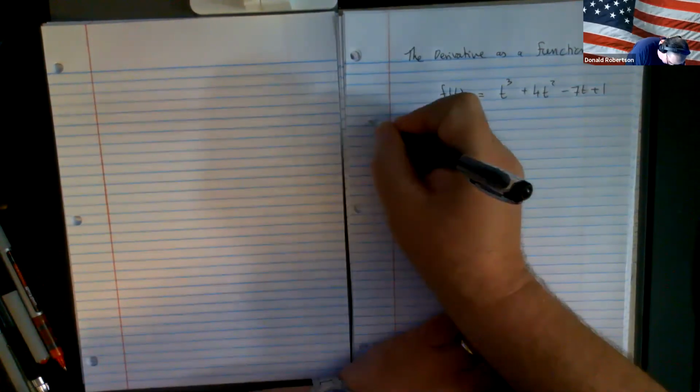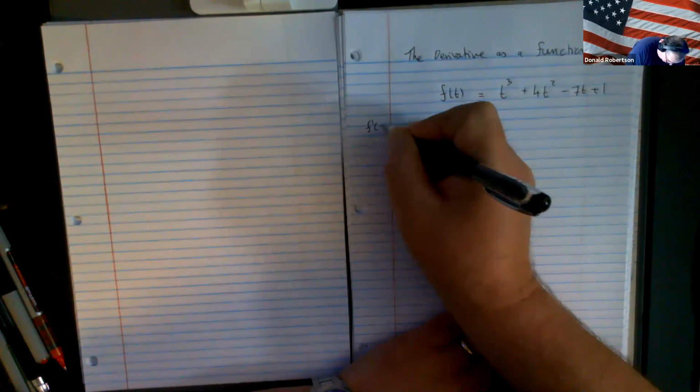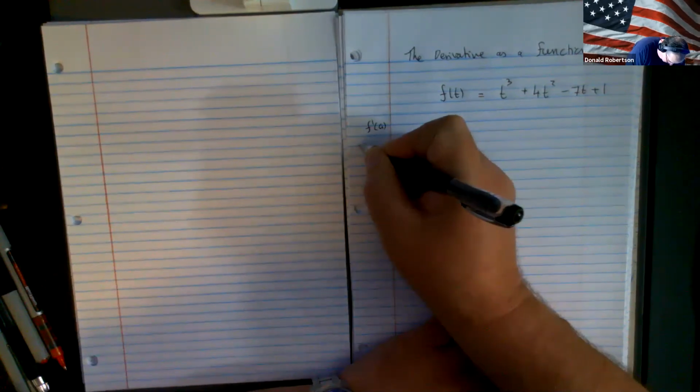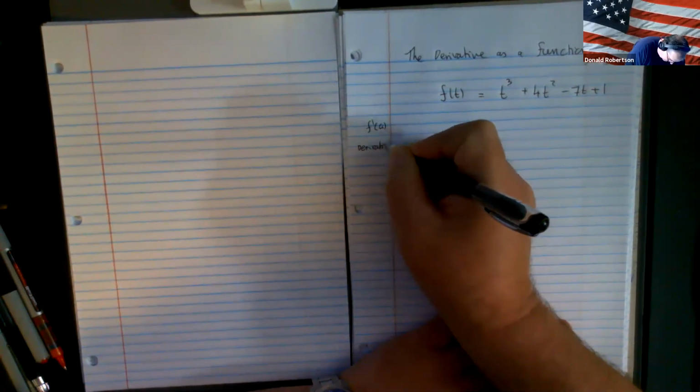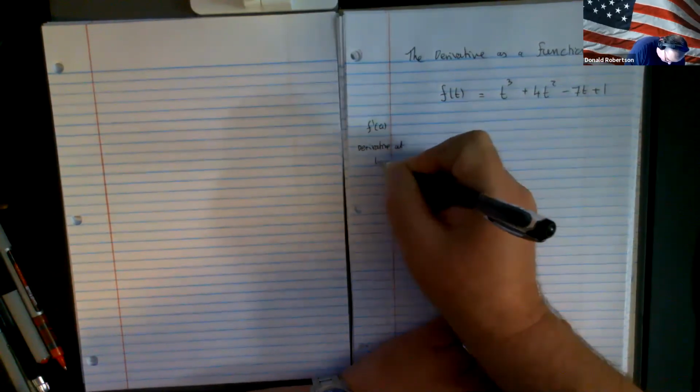Let's move on to a much more natural way of writing down derivatives. Suppose I have a function f of t and it's t cubed plus 4t squared minus 7t plus 1. If we were being asked to find f dashed of a, right, that basically means the derivative at t equals a.